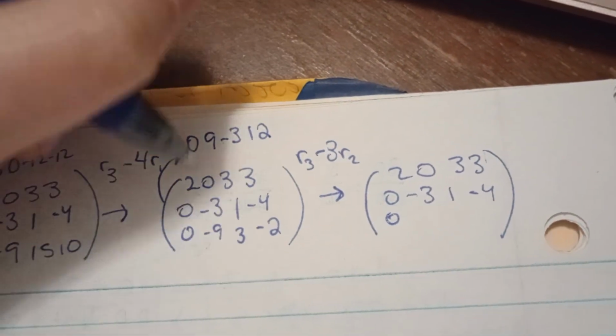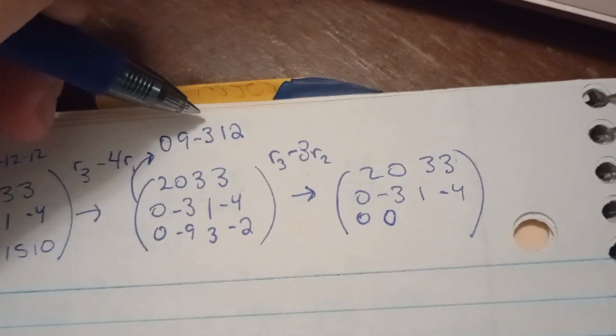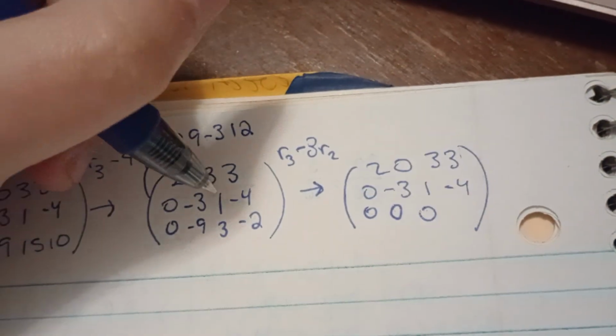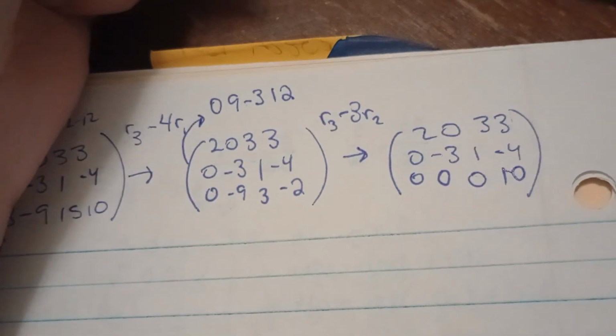So 0 plus 0, 0. Negative 9 plus 9, 0, just like we wanted. 3 minus 3, that's going to be 0. And negative 2 plus 12 is going to be positive 10.